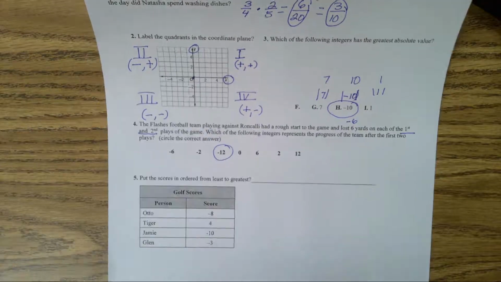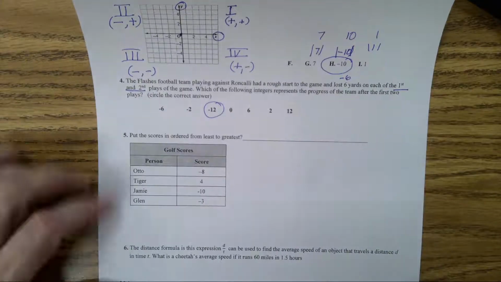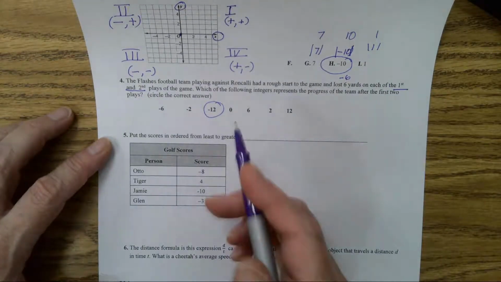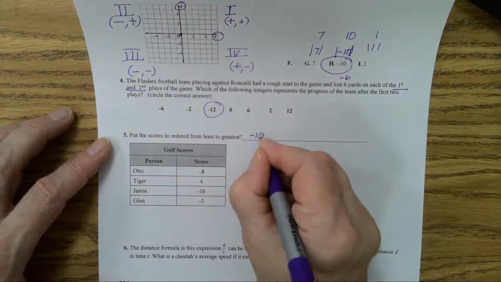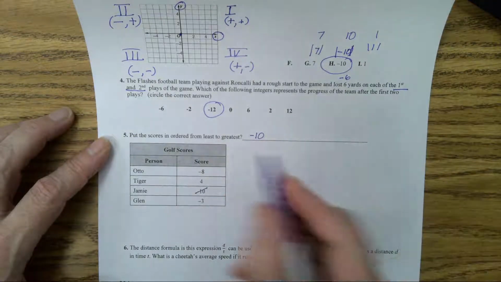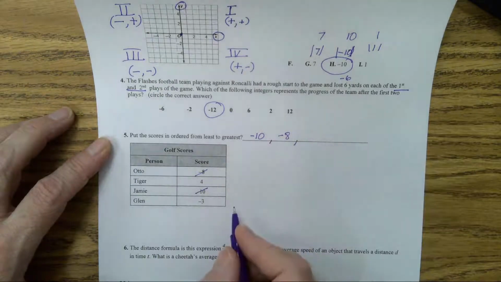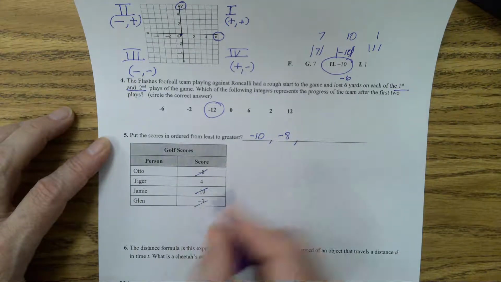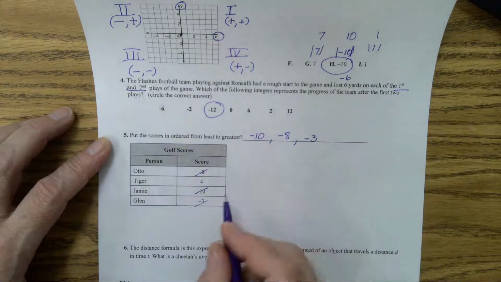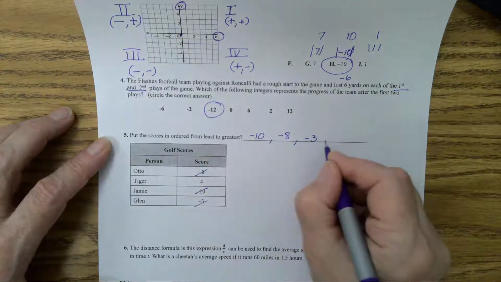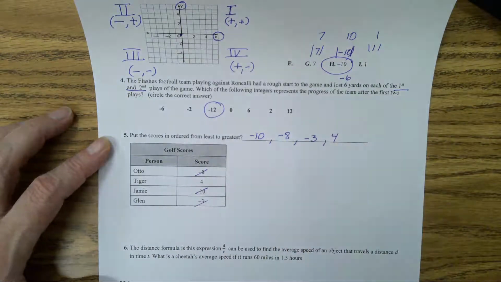Okay. Put the scores in order from least to greatest. Well, it'll be negative 10, then negative 8, then negative 3, and the highest score is 4. Any questions on how to do that?